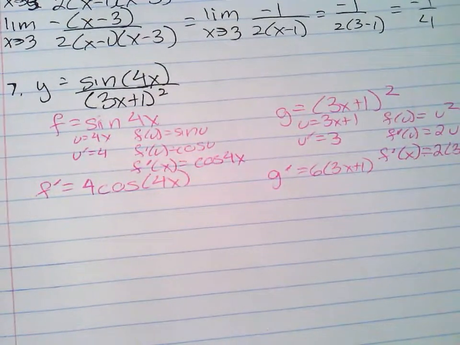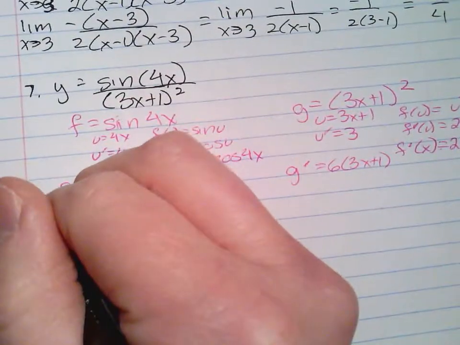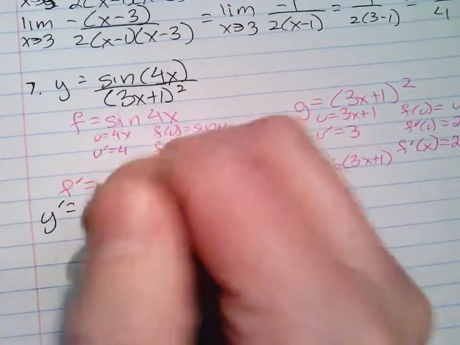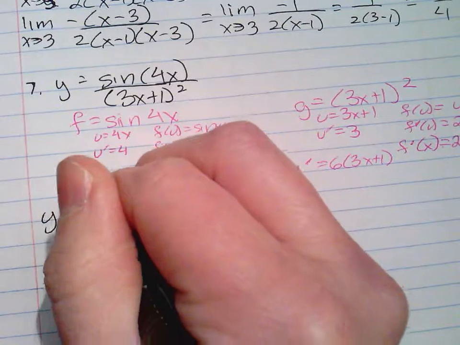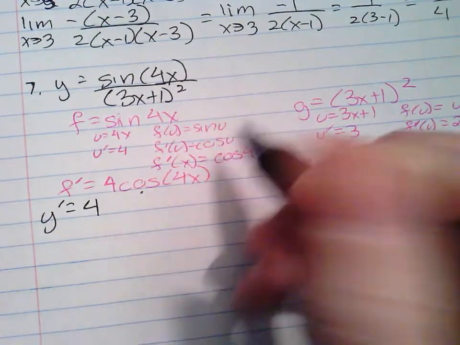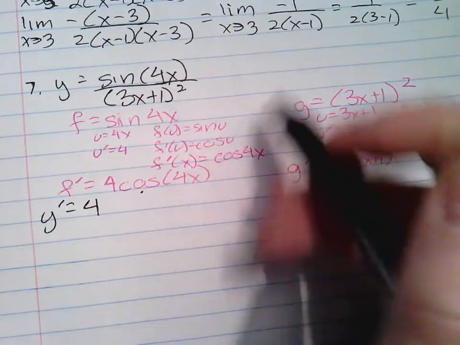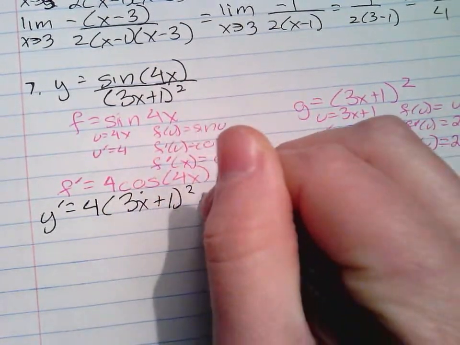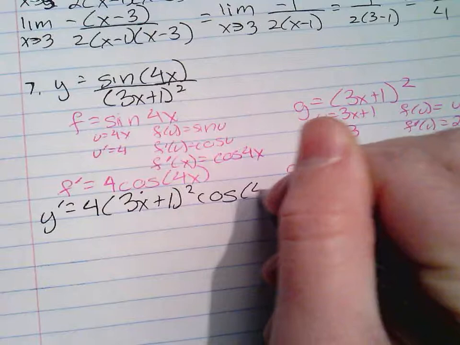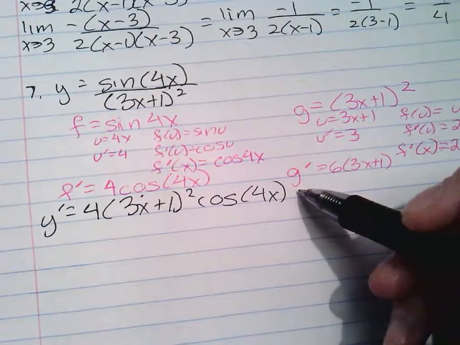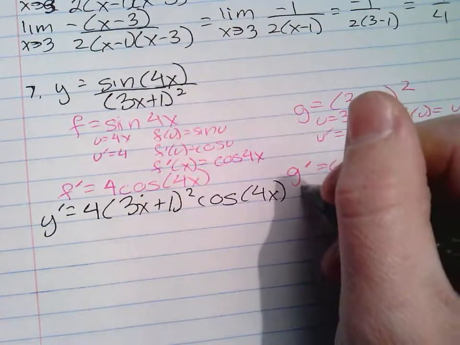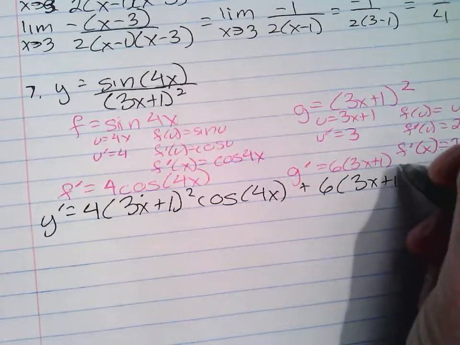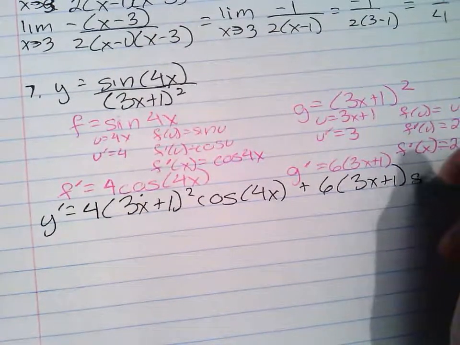Okay, now the derivative. y prime, f prime of g, so 4. Usually you put the polynomials in front of the trig functions. 3x plus 1 squared cosine of 4x plus g prime of f. 6, 3x plus 1 sine of 4x.